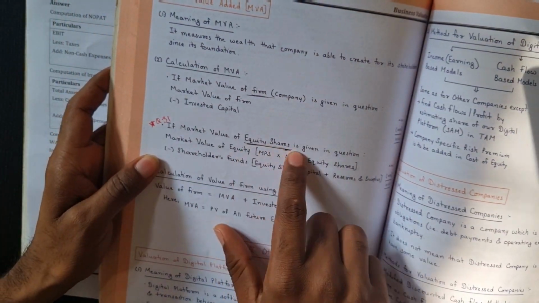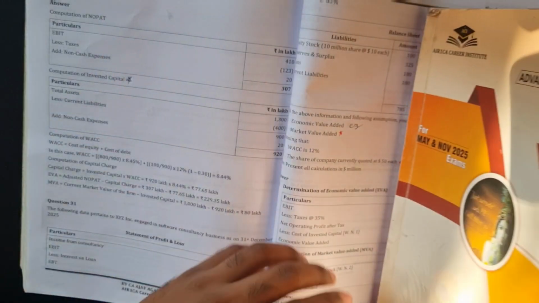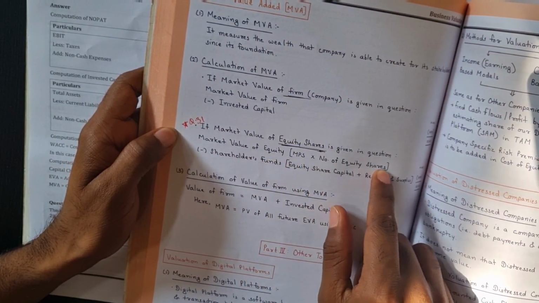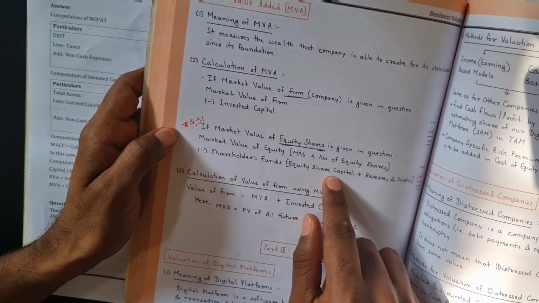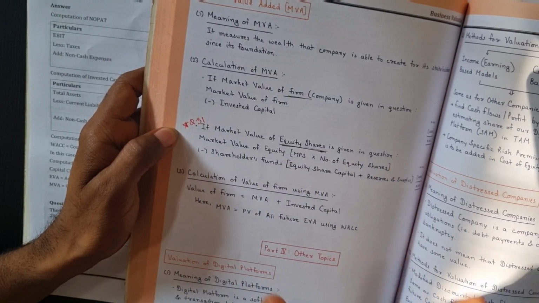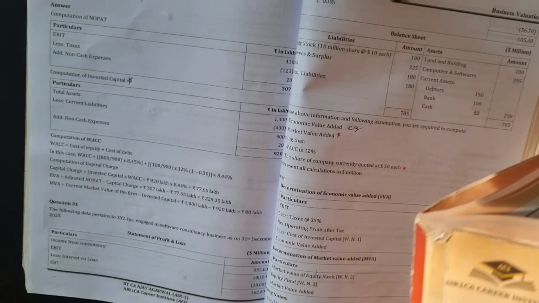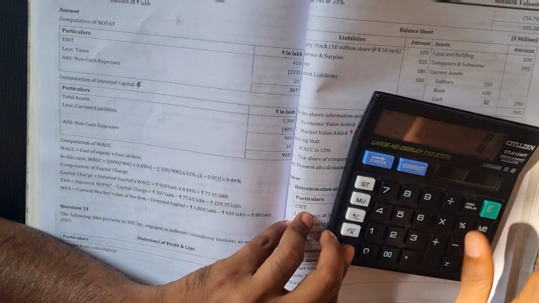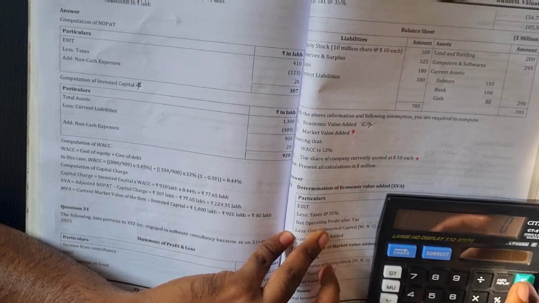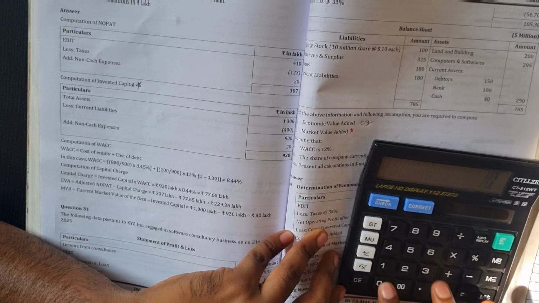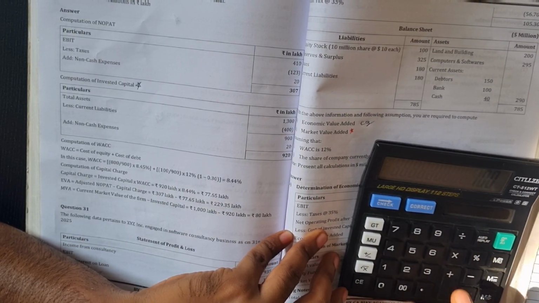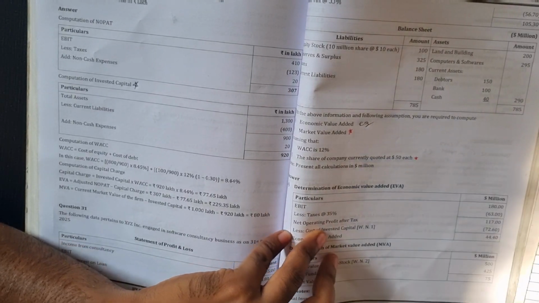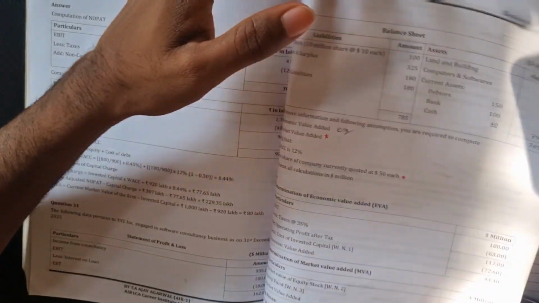If market value of equity shares is given in the question, then market value of equity share, MPS into number of equity shares, minus shareholder funds, equity shares plus reserves and surplus. This you have to keep in mind. So this was the special point in this question. So how much is it? 50 into 10 minus 100 minus 325. It is 75. So keep this in mind.